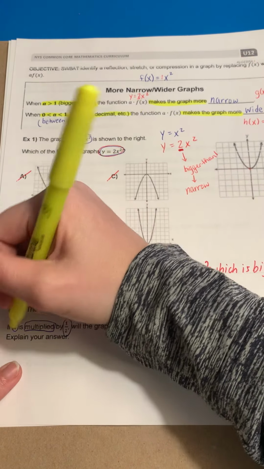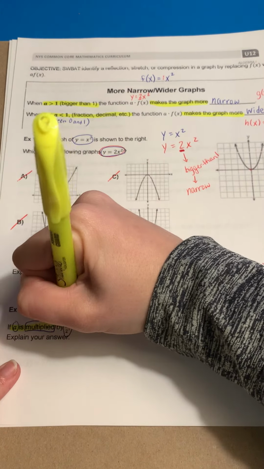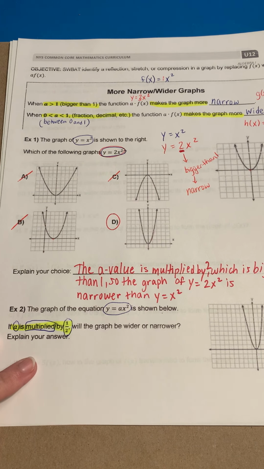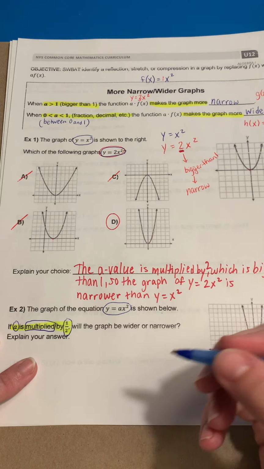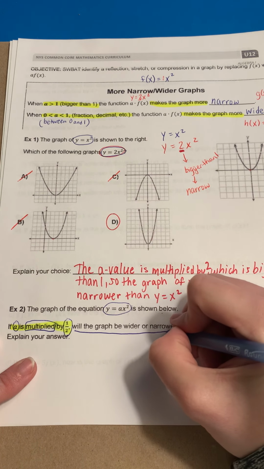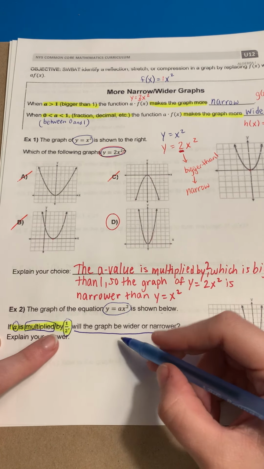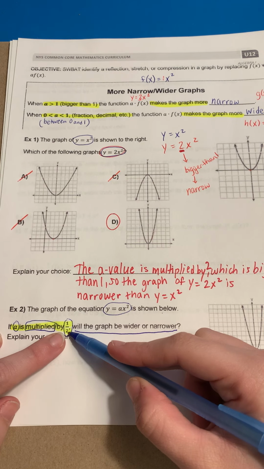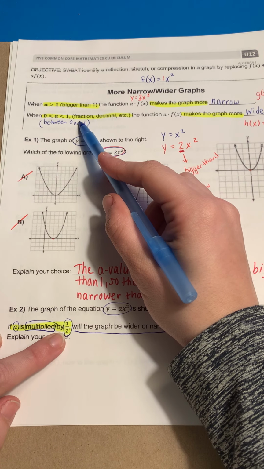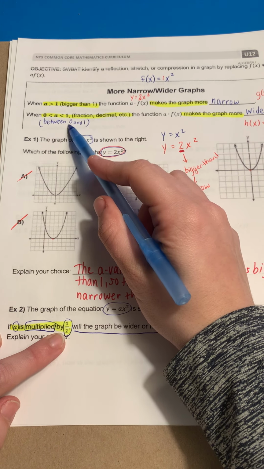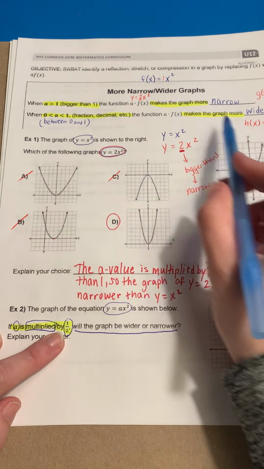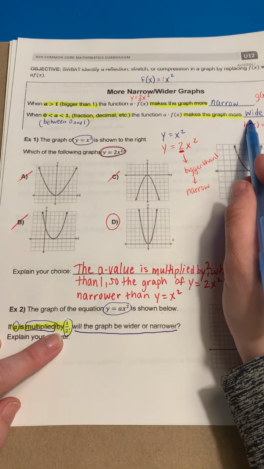Just highlight that. So if a is multiplied by 1/2, will the graph be wider or narrower? And explain your choice. Well, this 1/2, if you look back at our notes, is between 0 and 1. And when the a value is between 0 and 1, that makes the graph more wide.